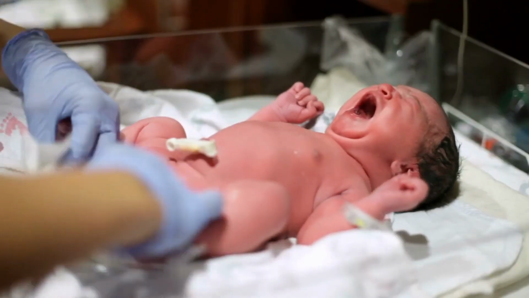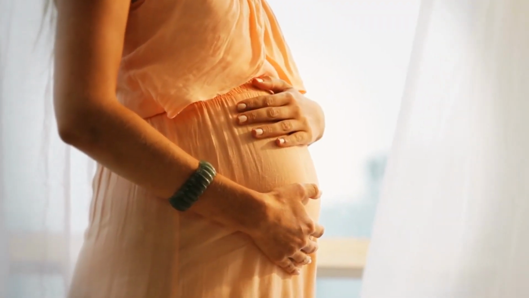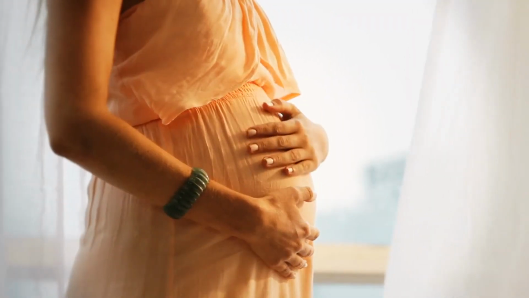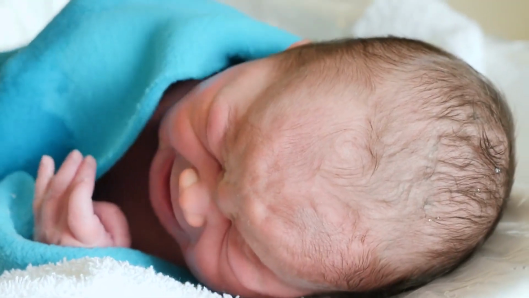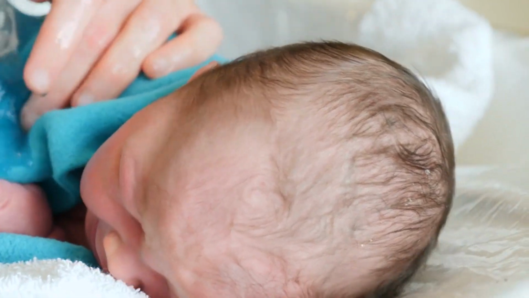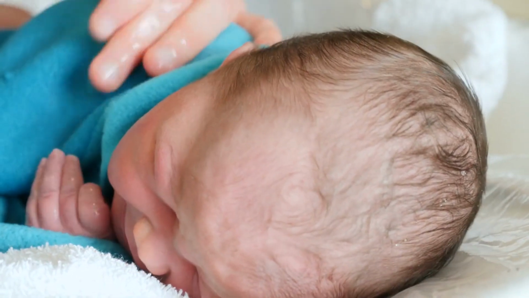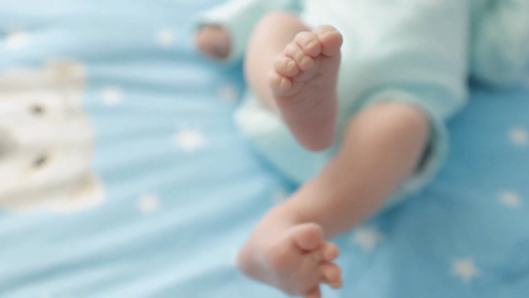The procedure, step by step. A C-section begins with the administration of anesthesia, usually a regional anesthetic that numbs only the lower part of the body. An incision is then made, typically horizontally across the lower abdomen, also known as a bikini cut, though in certain cases a vertical cut may be necessary. The doctor will then reach into the abdomen, open the uterus, and guide the baby out.